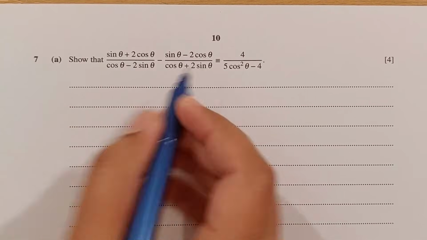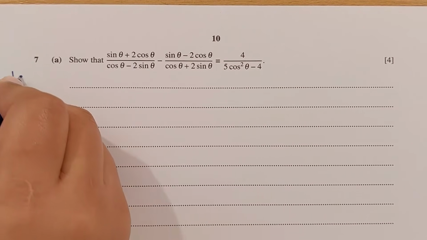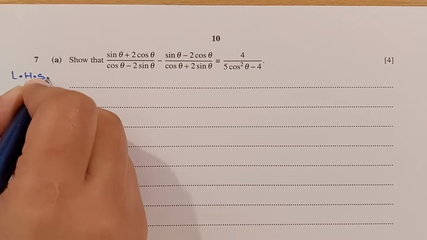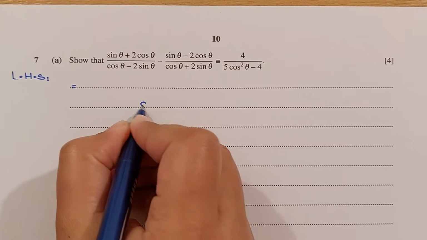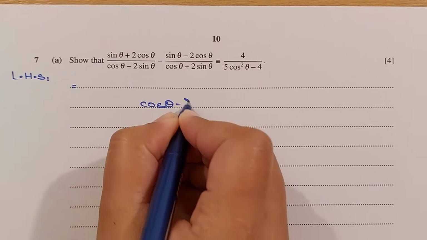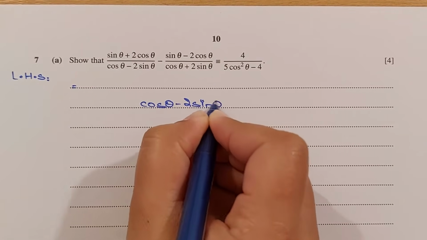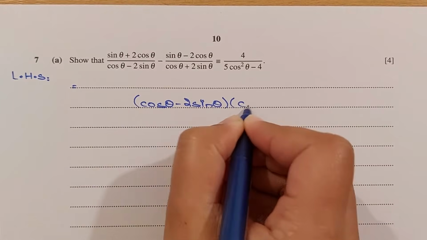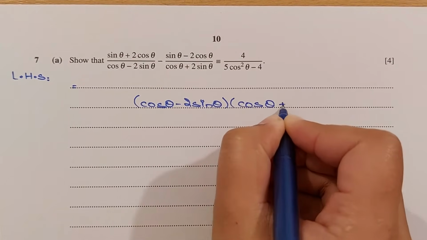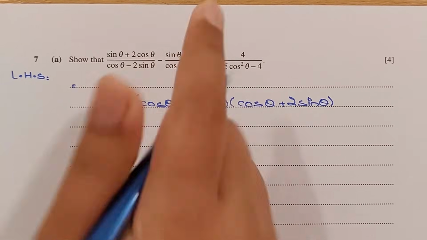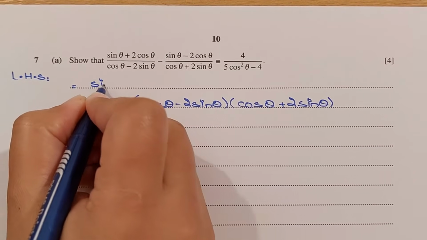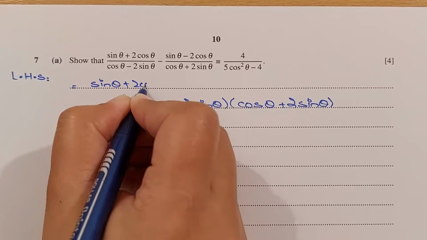So we have to start from the left hand side. Let me take the LCM. The LCM is cos theta minus 2 sin theta and cos theta plus 2 sin theta, and cross multiplying. Here sin theta plus 2 cos theta is the numerator.